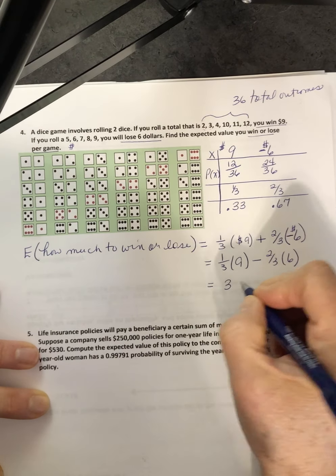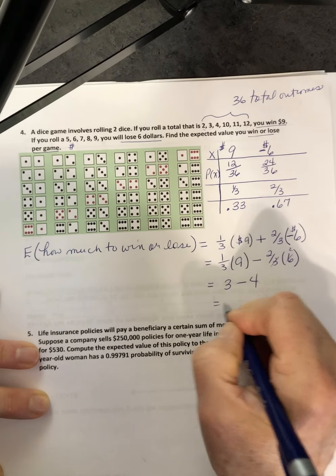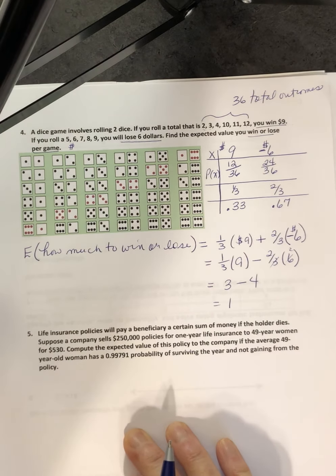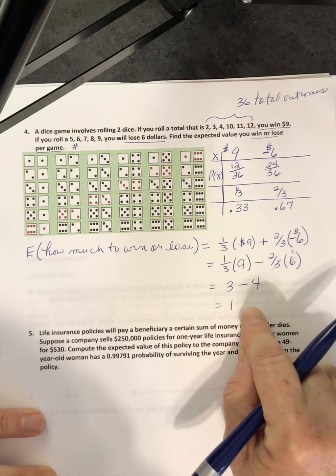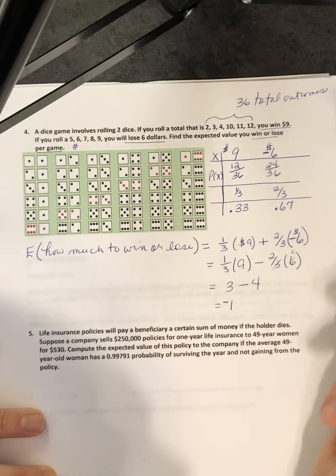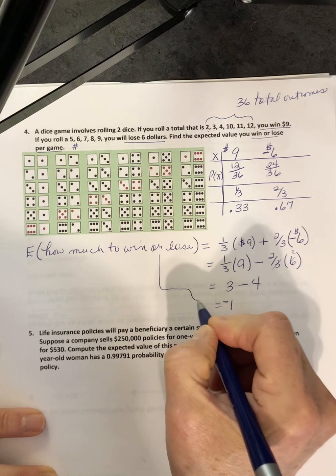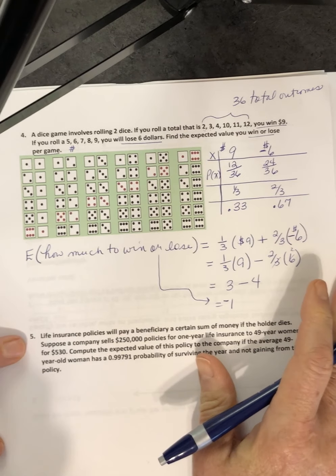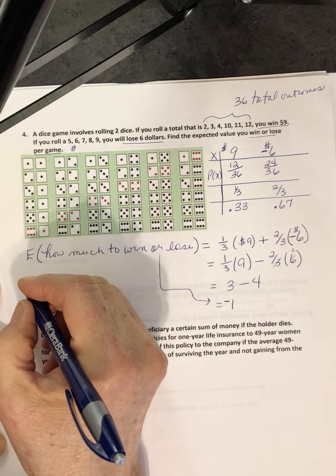Well, that's going to be a 3. This is going to simplify to 2, and that's going to be -4. You don't even have to run a calculator on this if you keep it in decimal form. So actually, that is a -1. So this is what my probability is right here. So that means I expect to lose $1 every turn.